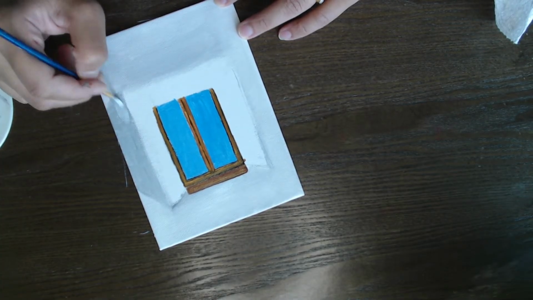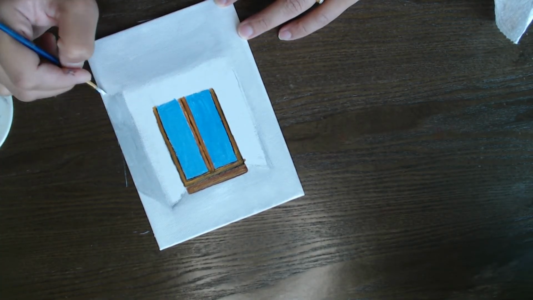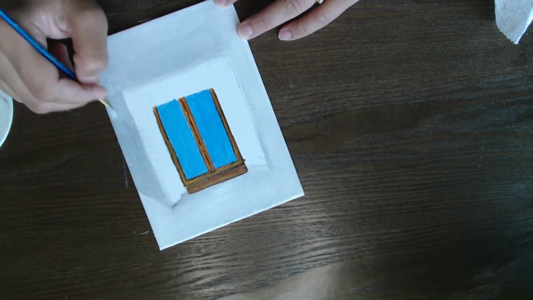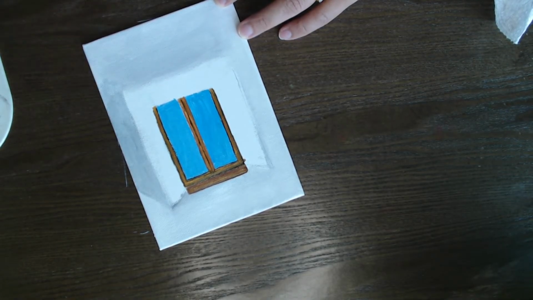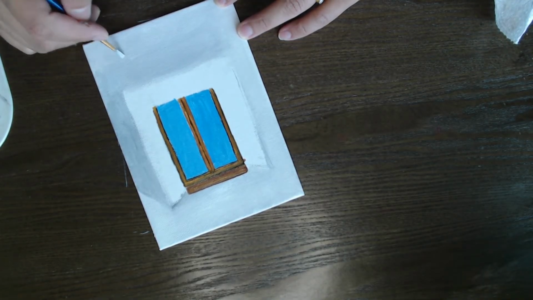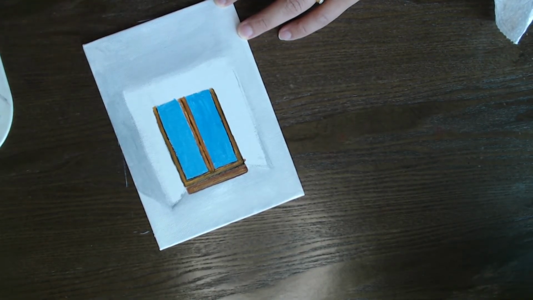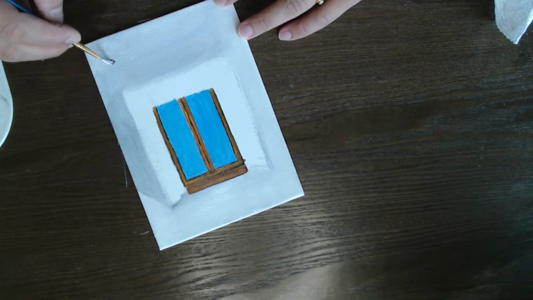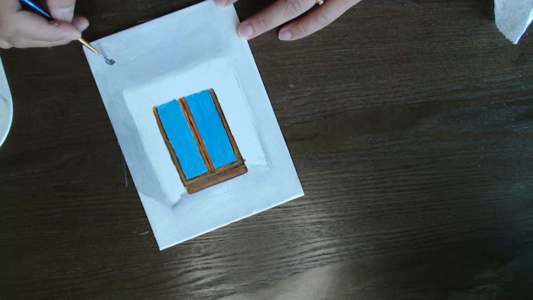So I'm just adding the shadow. So here also there is shadow. Because this is a little darker area, I'll add more black to it, so it should look like a shadow, right?